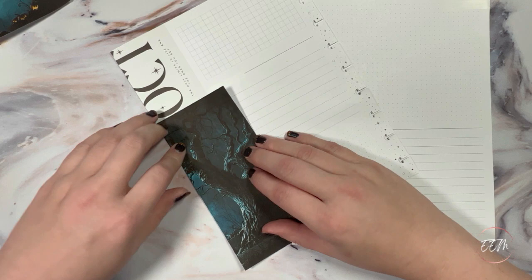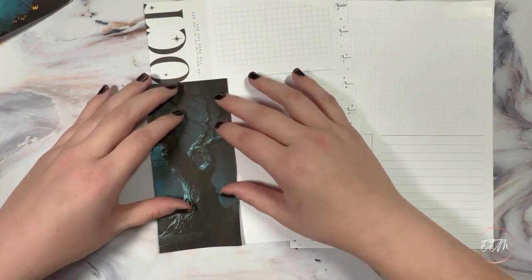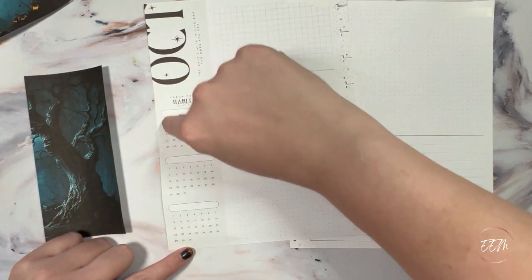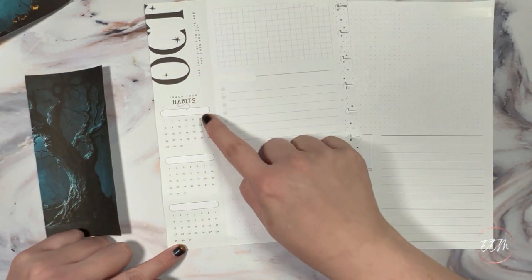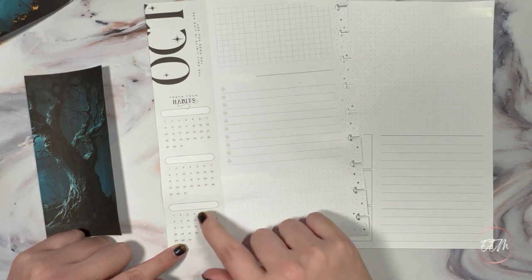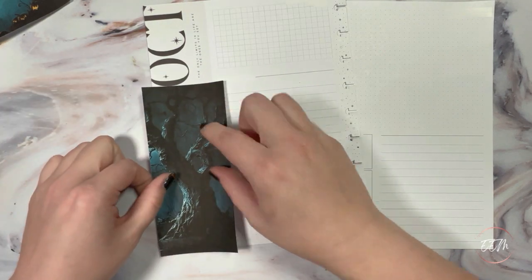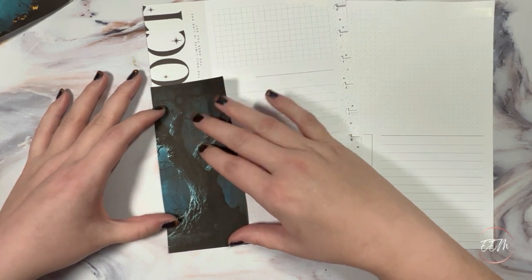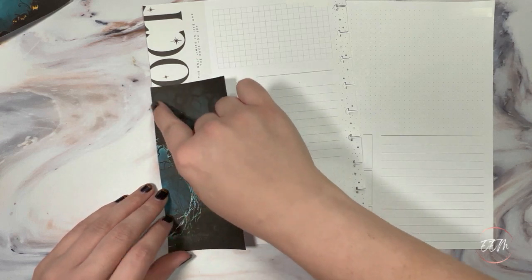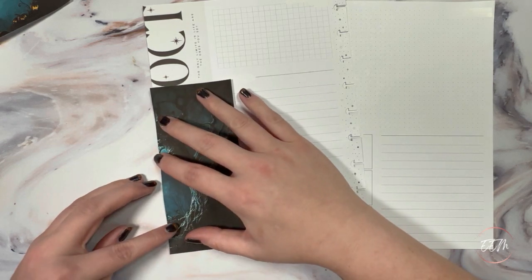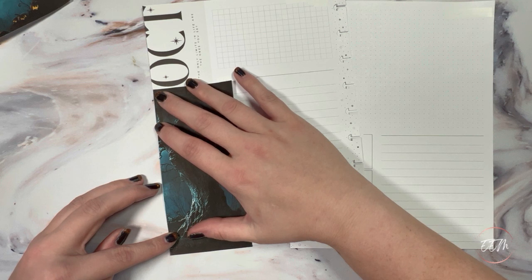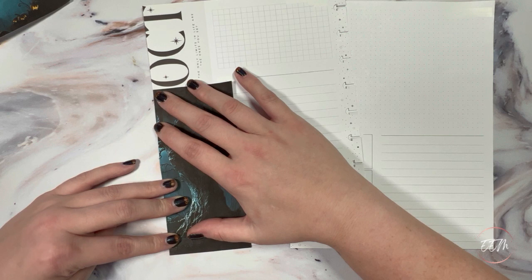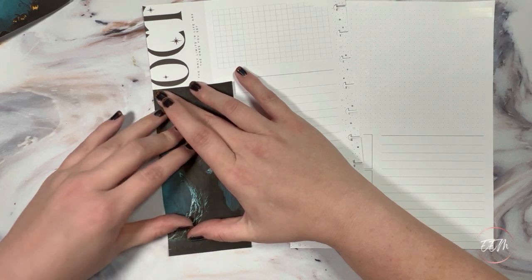Okay, and so with this, I'm just kind of eyeballing it to where I want it to fit in this section here. The section that we're going to be covering up here is the track your habits of the 3 different monthlies that are here. And I'm kind of thinking I want to have more of the light coming in here. So I'm going to bring this down here using the edge of my page as a guide. Just going to line this up a little bit.